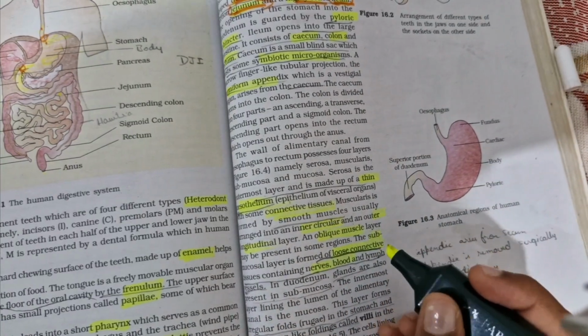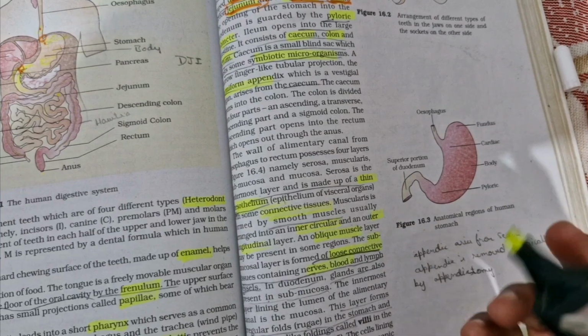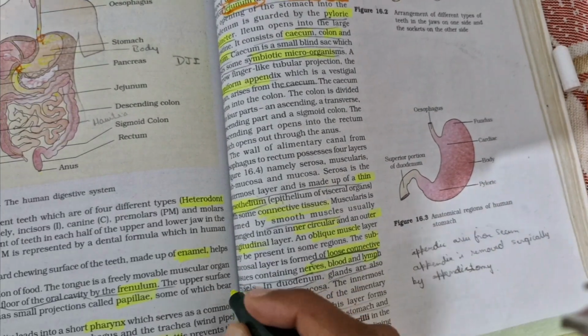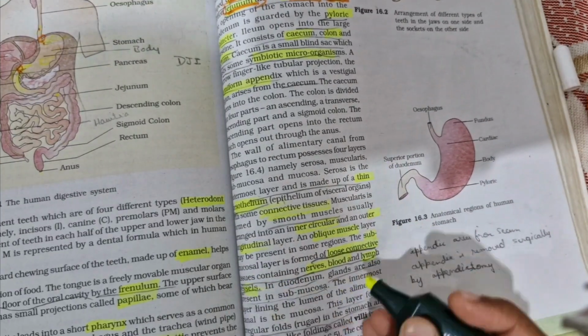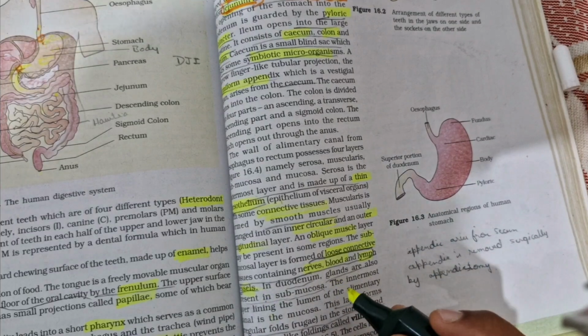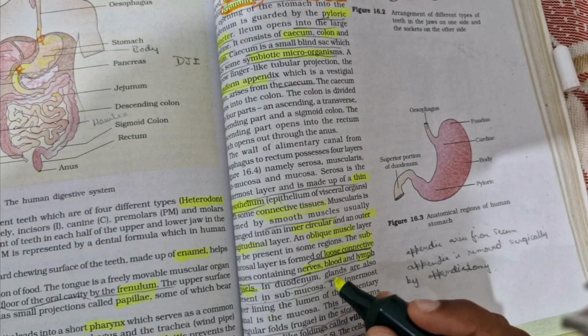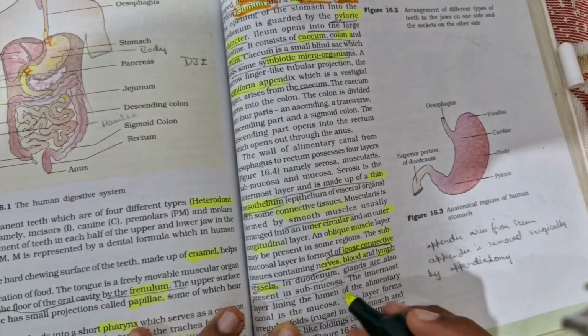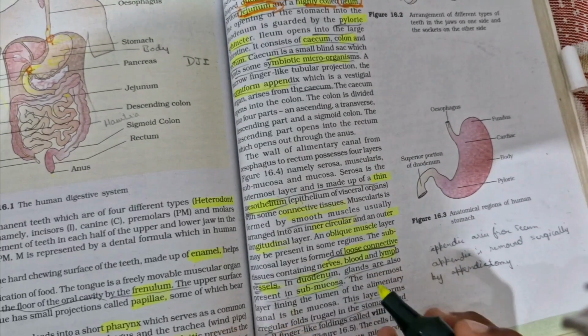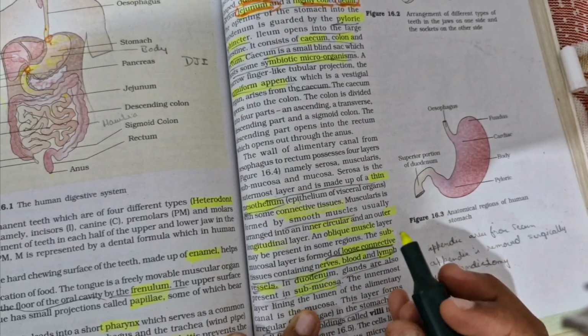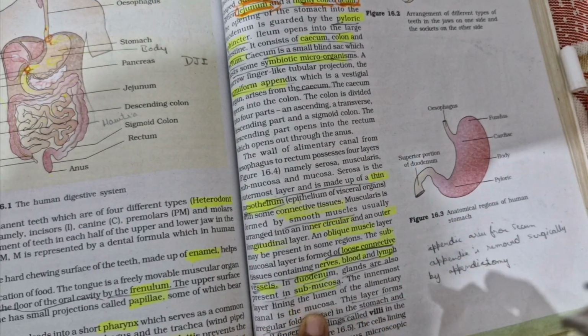Below the mucosa there will be the submucosal layer. Blood vessels will be there, nerves will be there, lymph nodes will be there. All this neurovascular bundle and then lymph nodes will be there. And the duodenal glands will be present in the submucosal layer, especially in the duodenum. In the submucosa there will be the Brunner's glands.